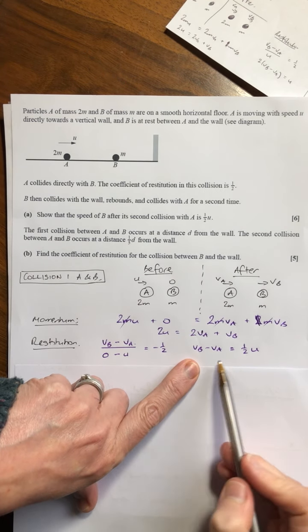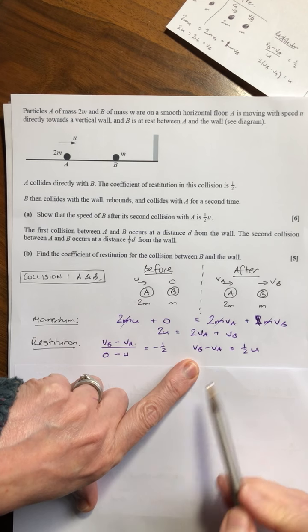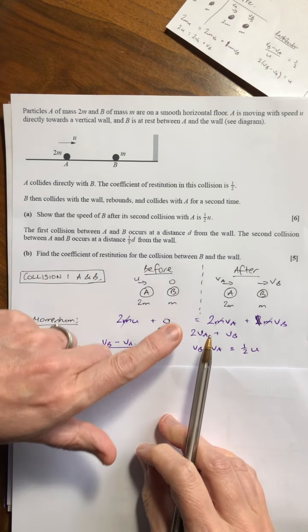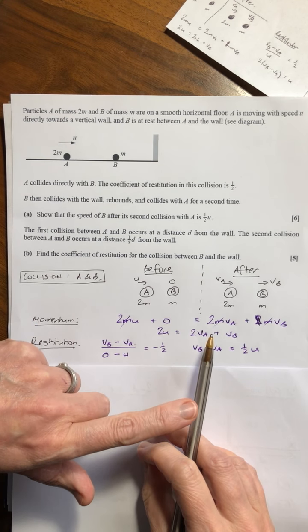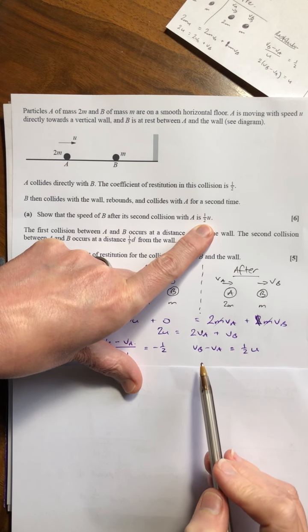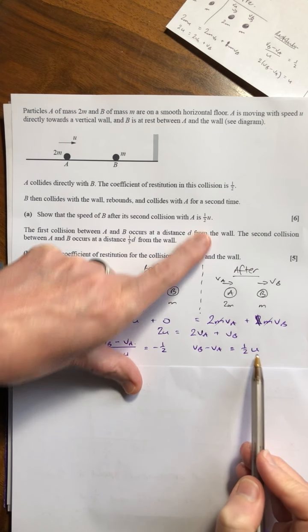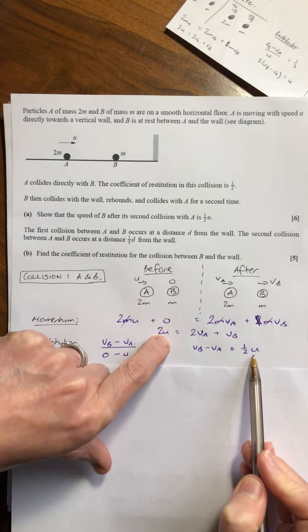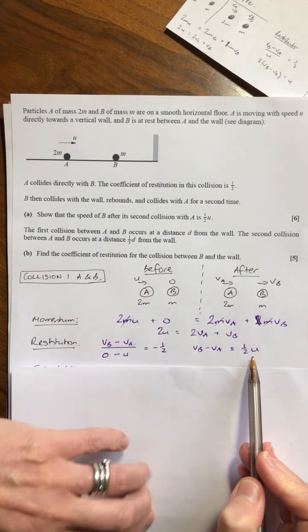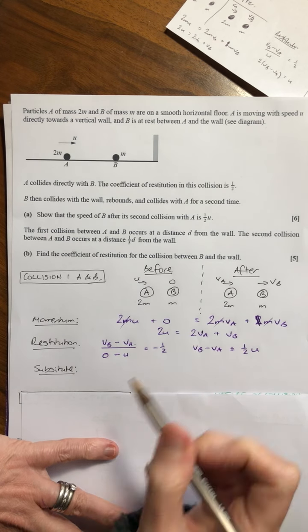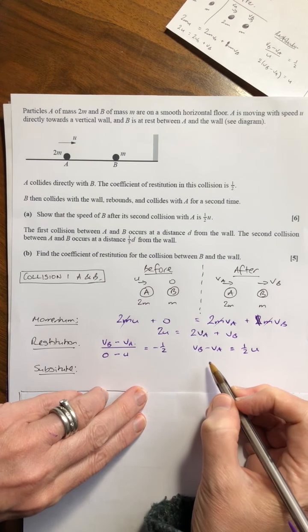So we've got another equation for VB and VA. Now, of course, this U here, this initial speed, this value of U, is what we need to find in our answer. So you have two equations with two unknowns. U is classed as a known. That's what we've got to get to in our equation. So all you had to do was just substitute those two things.